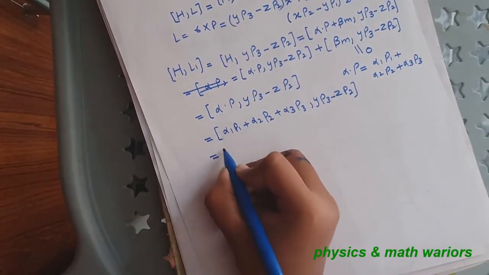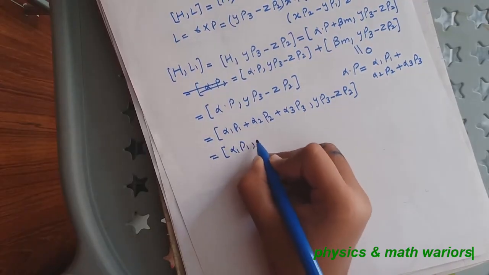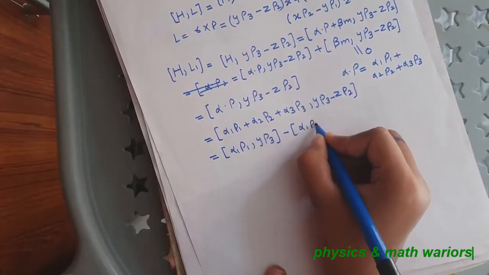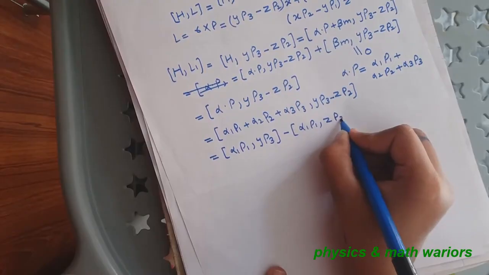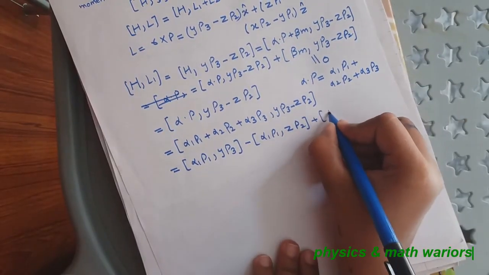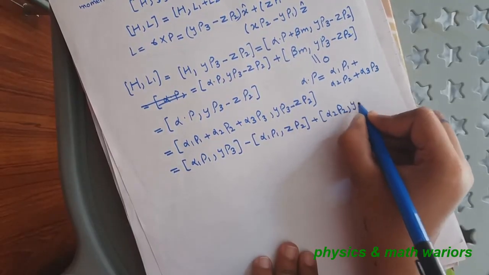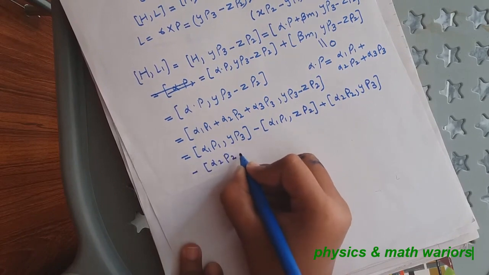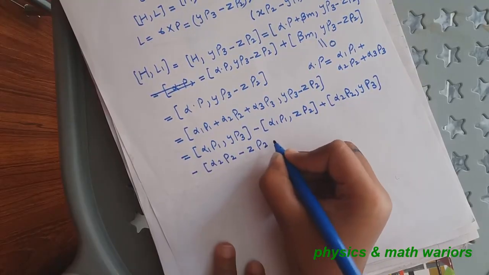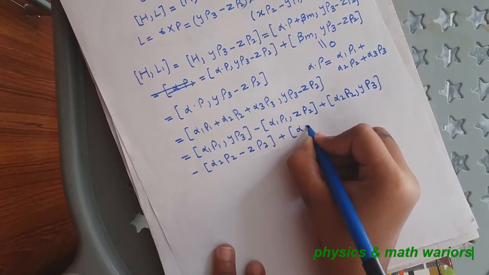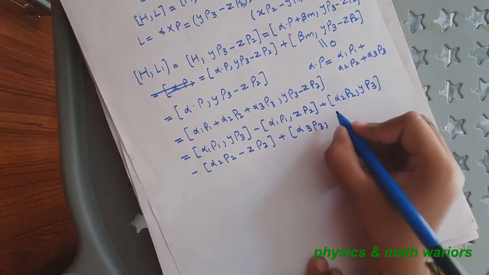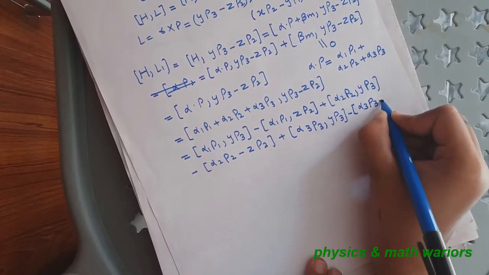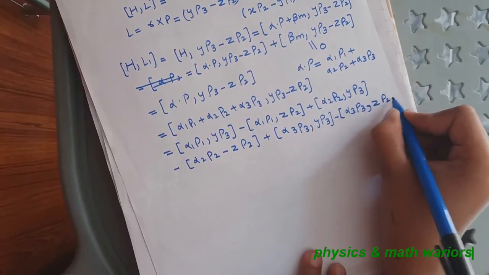This is equal to the commutator of alpha 1 P1 and Y P3, minus the commutator of alpha 1 P1 and Z P2, plus the commutator of alpha 2 P2 and Y P3, minus the commutator of alpha 2 P2 and Z P2, plus the commutator of alpha 3 P3 and Y P3, minus the commutator of alpha 3 P3 and Z P2.